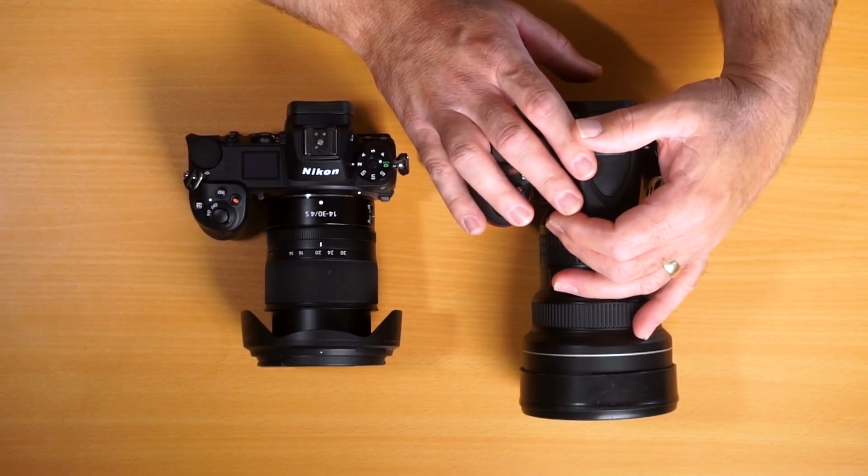Now there's a few small things that I love about the D750 that I didn't realize how much I loved until I got my Nikon Z6 here. And the reason for that is just basically that the D750 body and a lot of Nikon's DSLR bodies just tend to have more buttons for dedicated functions than a smaller mirrorless camera does. So I'm going to go through a few of those now and just talk about those things which I miss on the Nikon Z6 compared to my Nikon D750.